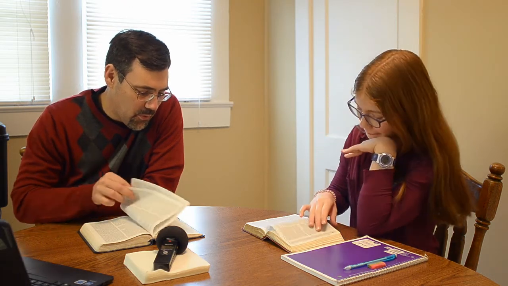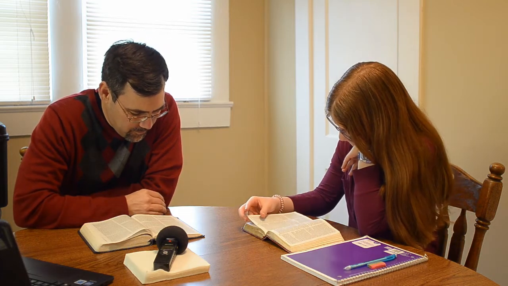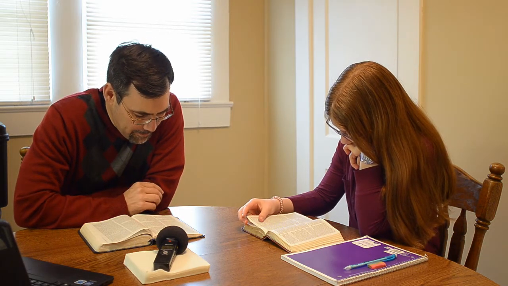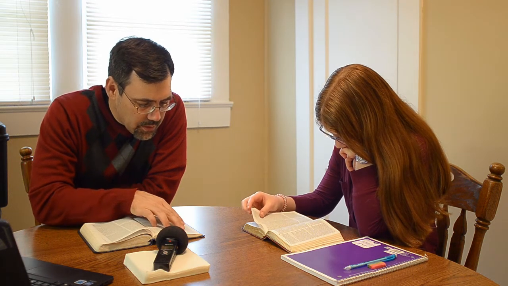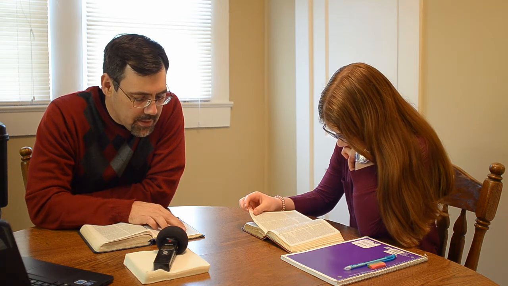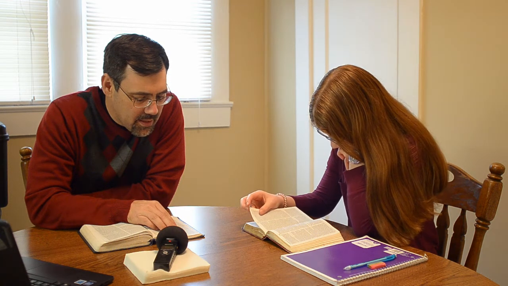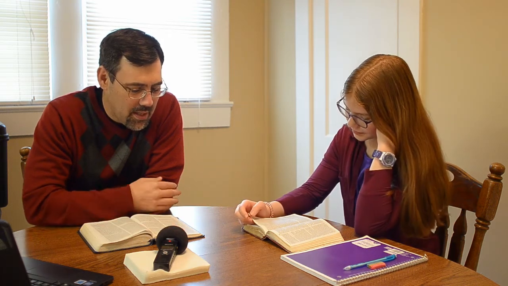Go back to chapter 4. It says, "The word of Samuel came to all Israel. Now Israel went out to battle against the Philistines. They camped at Ebenezer, and the Philistines encamped at Aphek."